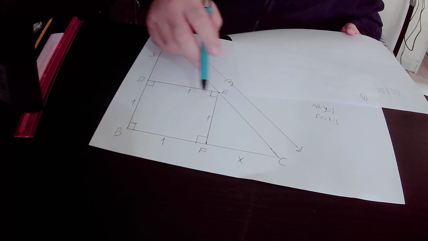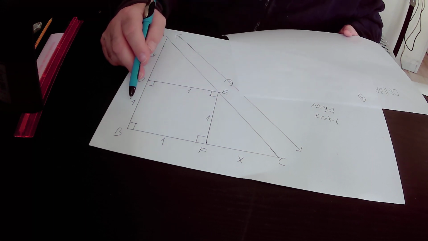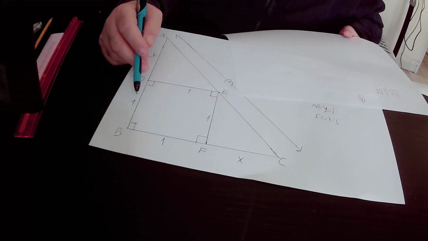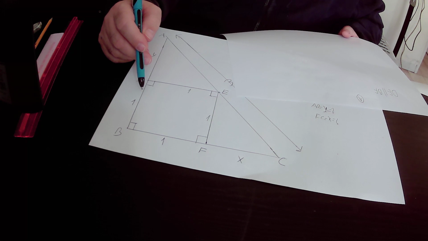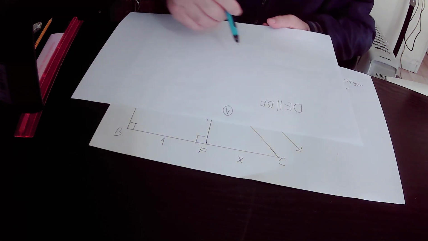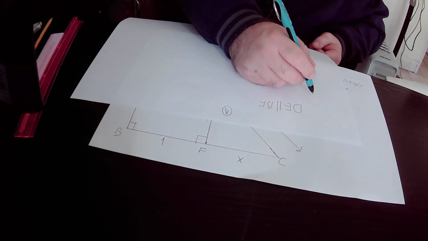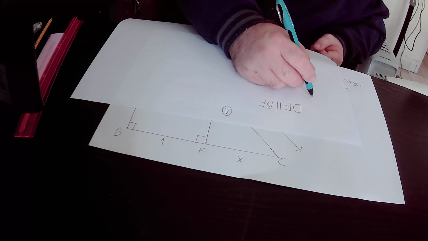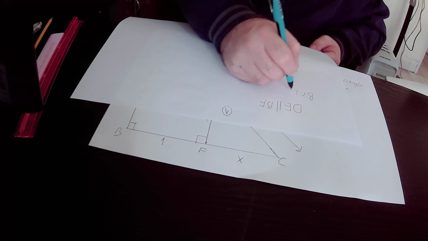BC is one side of triangle ABC, therefore it is absolutely a straight line. I'll write it down. Side BC is a straight line.